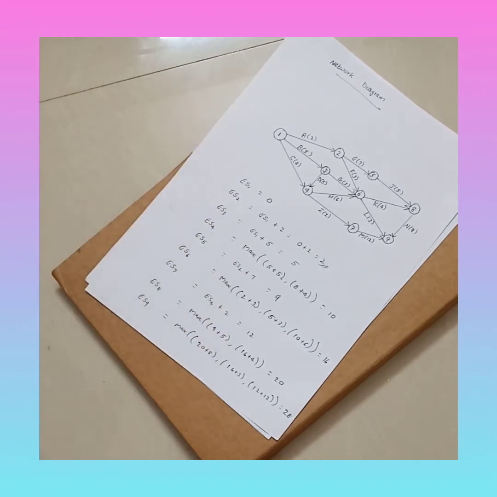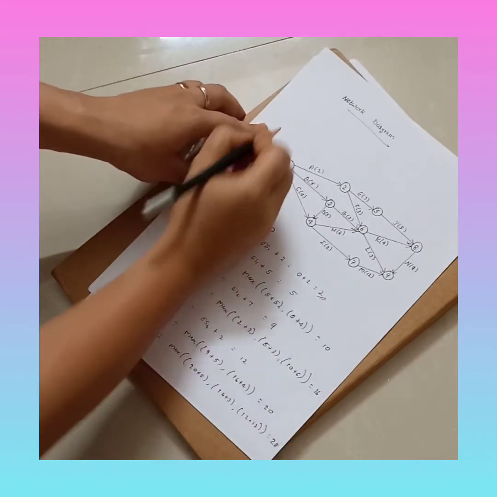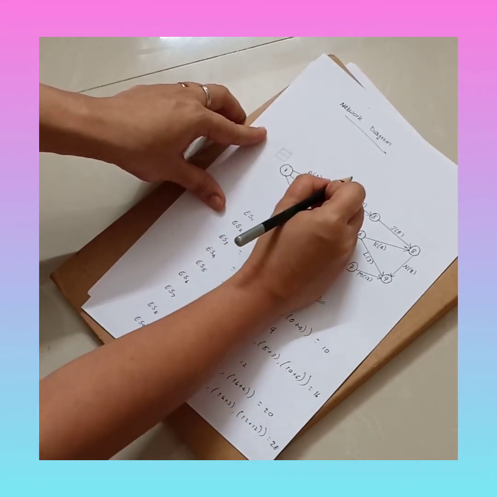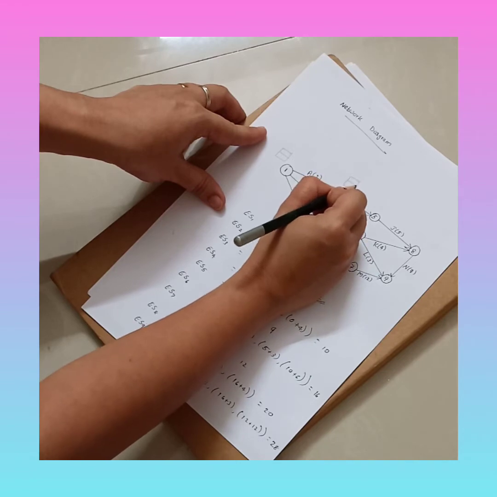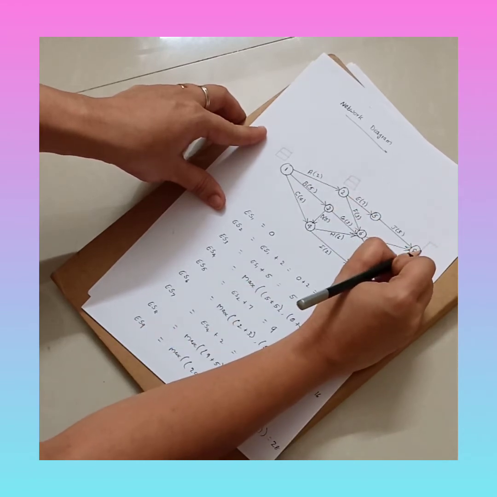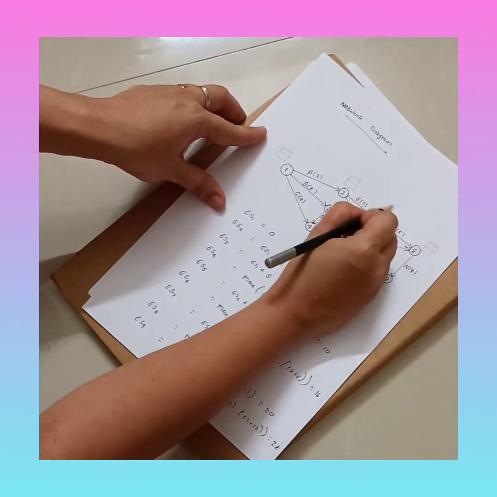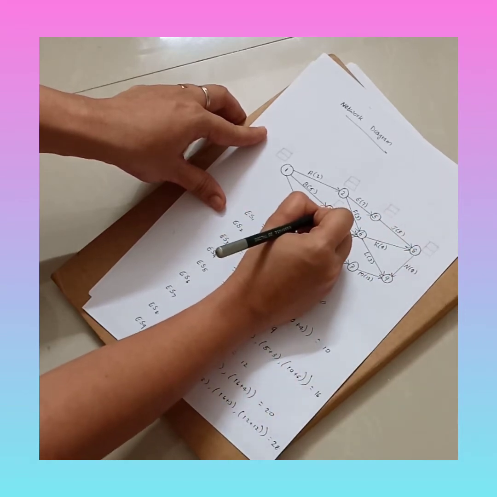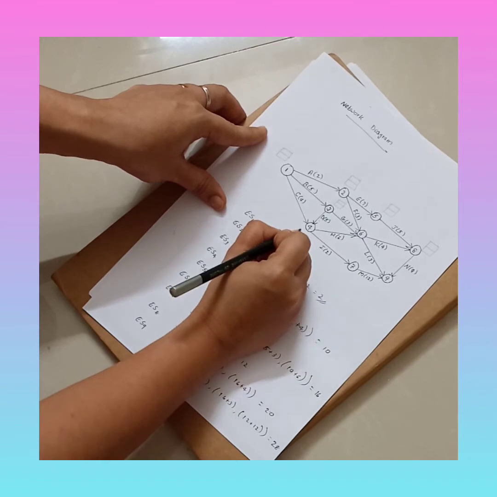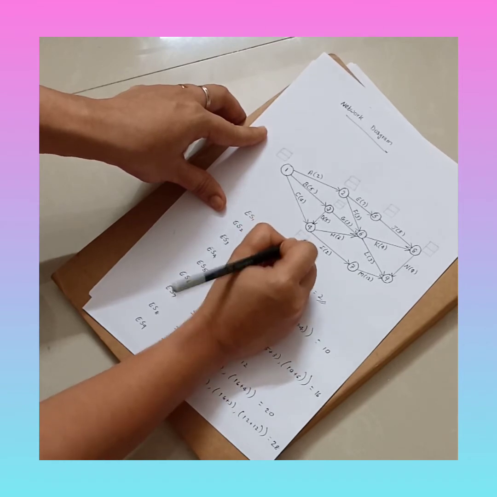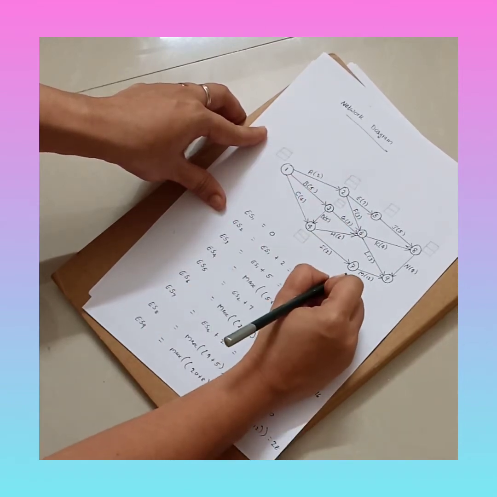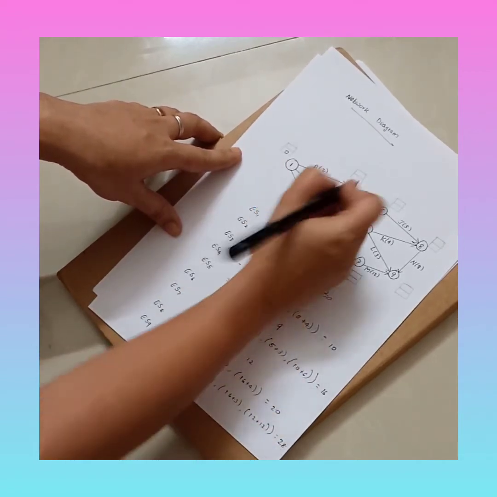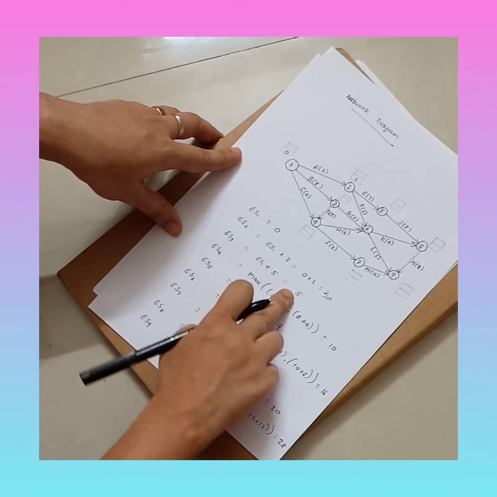Now what you need to do is, you can draw two boxes near every node. Why? Because the lower box will represent the ES value, that is early start time, and the upper box will represent the latest completion time. Now ES1 is 0, ES2 is 2, then ES3 is 5.